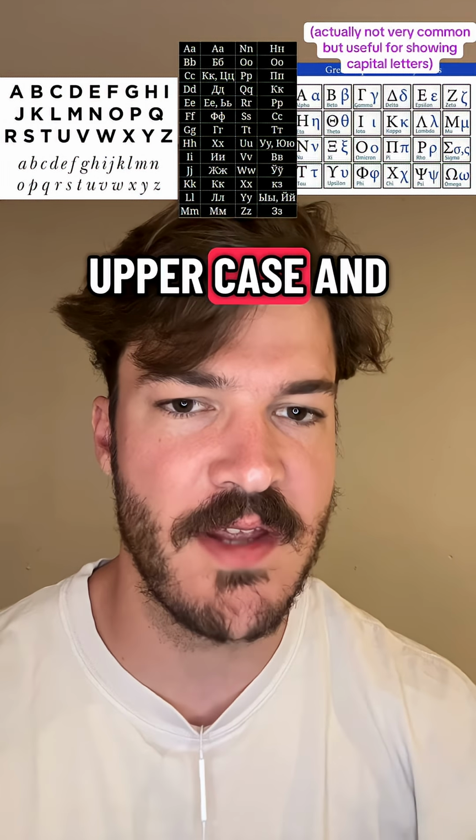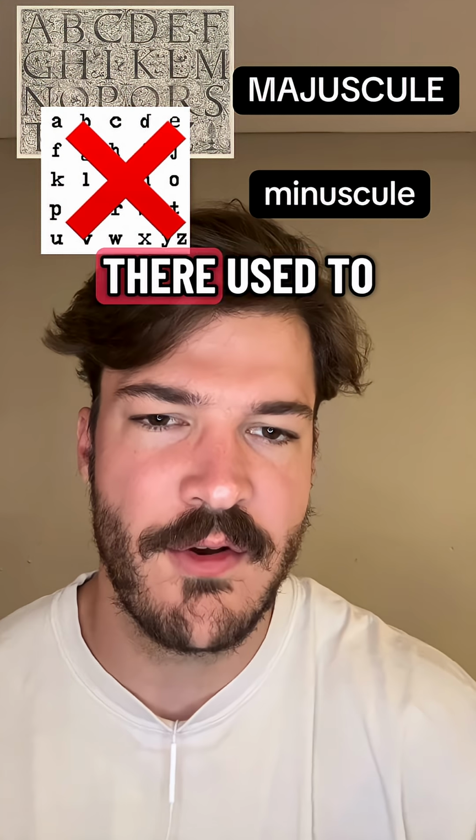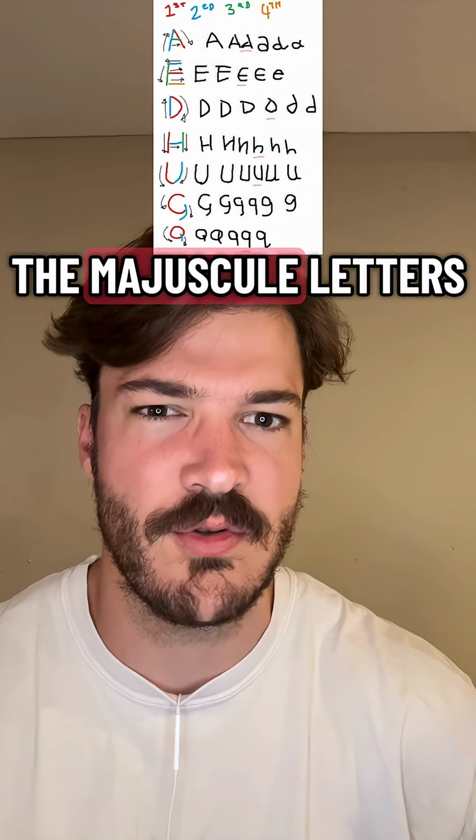And all three of these have uppercase and lowercase letters. Uppercase letters are often referred to as majuscule and lowercase as minuscule. There used to be no such thing as minuscule letters, but they kind of emerged as a cursive form of writing the majuscule letters when you're writing with ink.